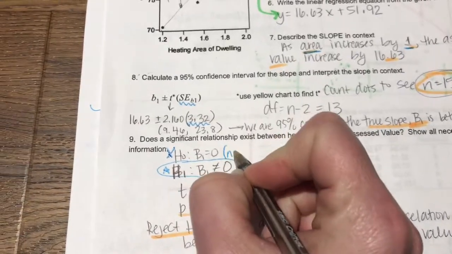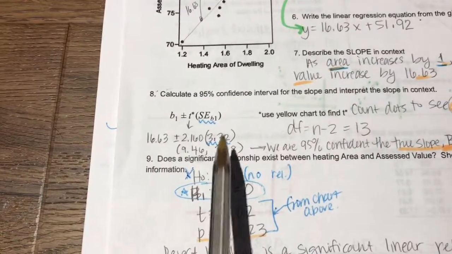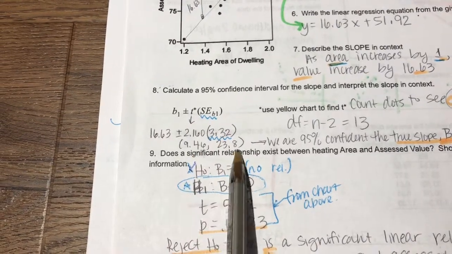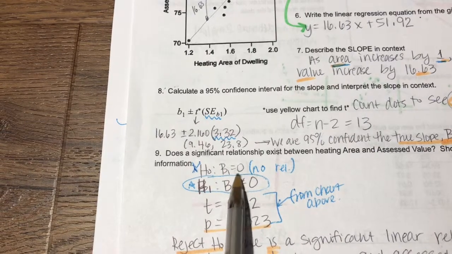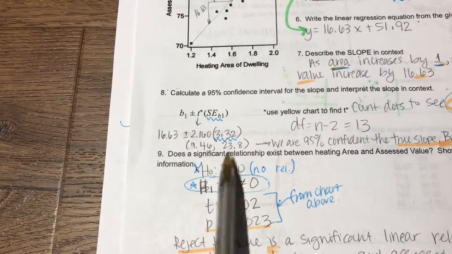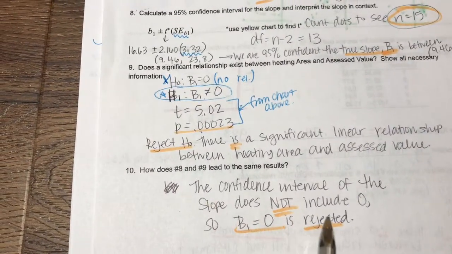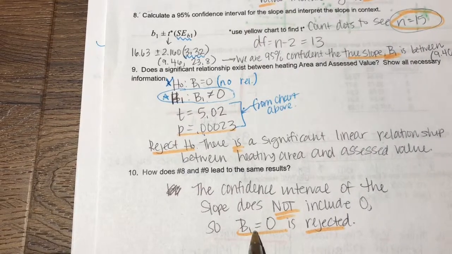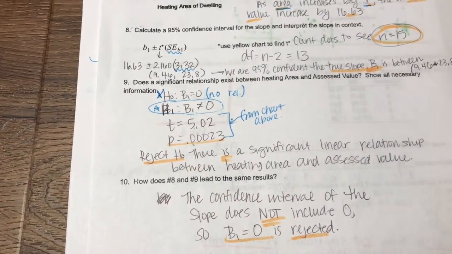Remember, if slope is 0, that means there's no relationship. So if we look at our confidence interval, we have positive 9.46 to positive 23.8. Do you see how B1 equals 0 is not a valid range? 0 is not within that. So that's another reason: the confidence interval for the slope does not include 0. So we would, again, reject the null hypothesis. So that's how it shows it leads to the same conclusion.